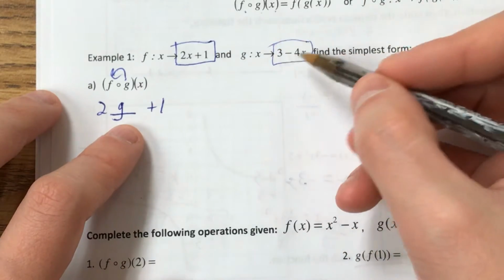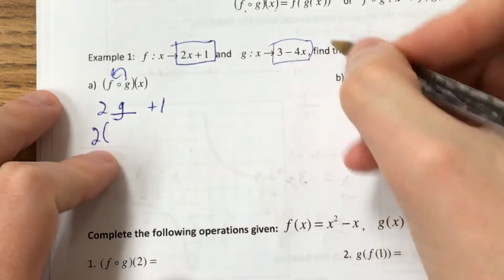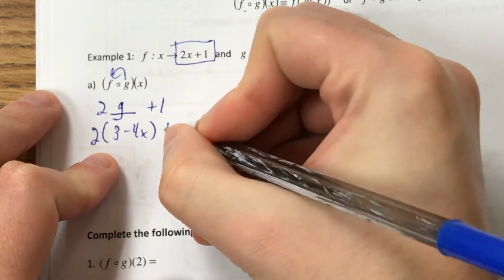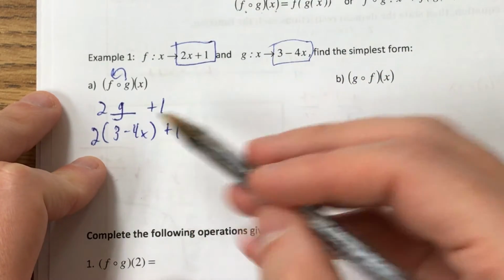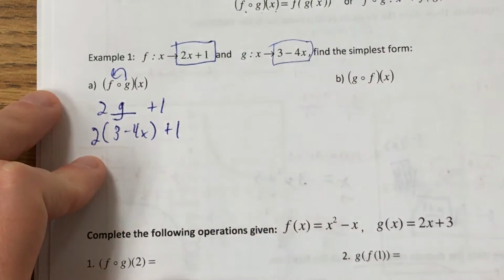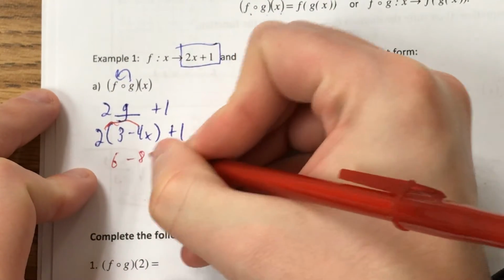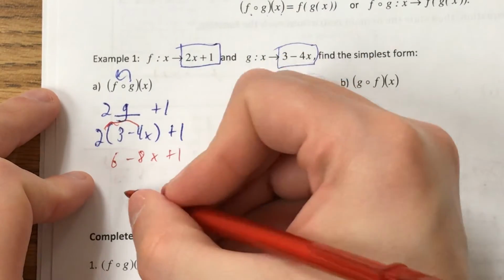But then you can go over here and say, well, what was g? Well, g is 3 minus 4x. So you put g in for x, and then whatever g is, you write it down, and then you simplify. In this case, it's going to be distributing and then combining like terms.